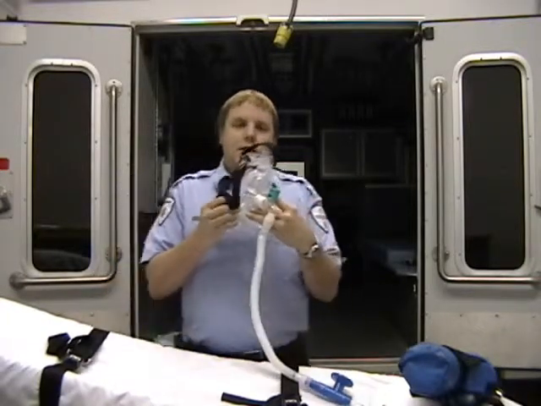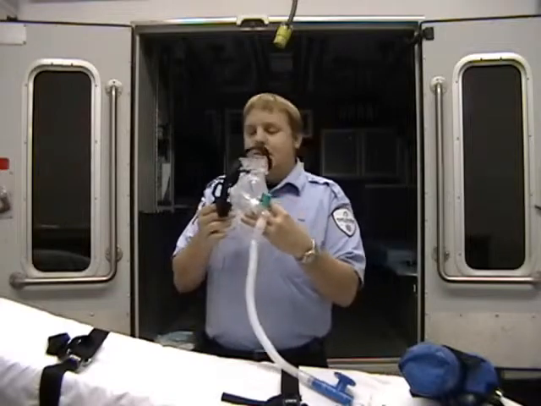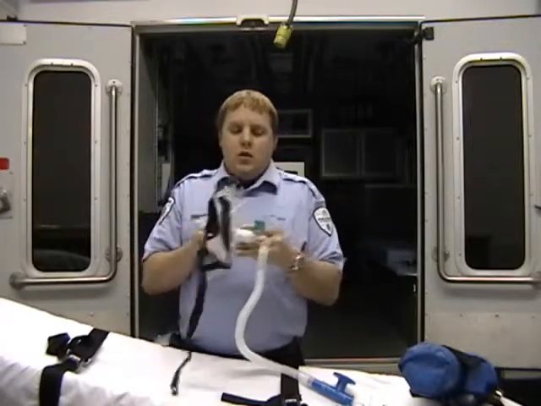Once the mask is secured to the face, you can then tighten the straps down to form a tight seal across the entire opening of the mouth so that no air is escaping. If any air is escaping, you're losing the purpose of CPAP. So it must be very tight, and it actually will look like it is mashing the patient's face.